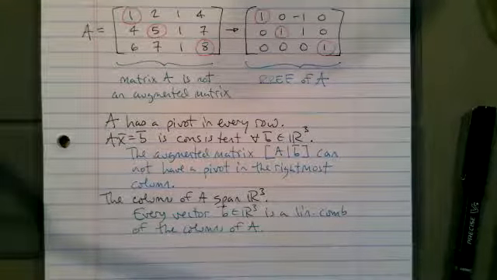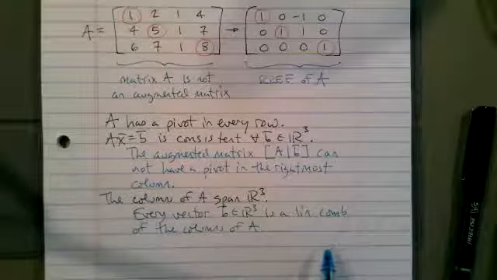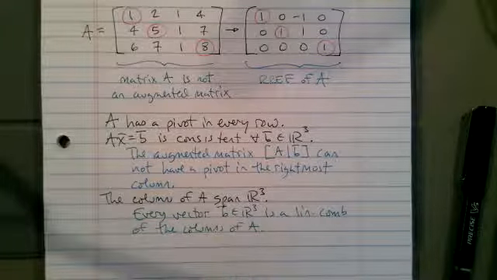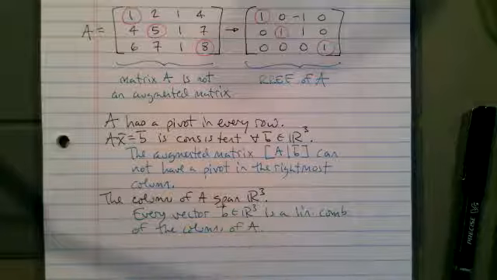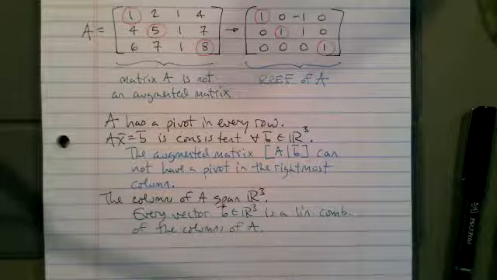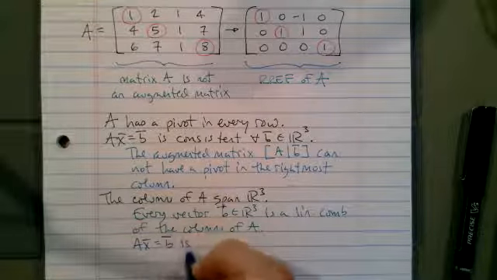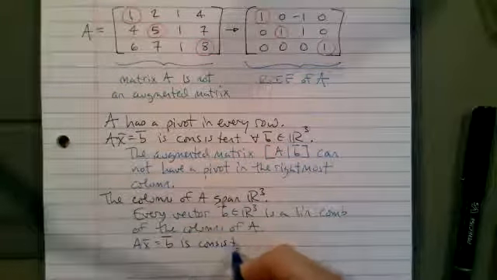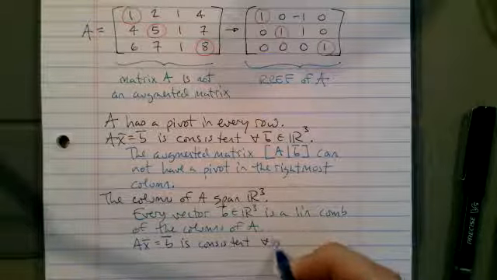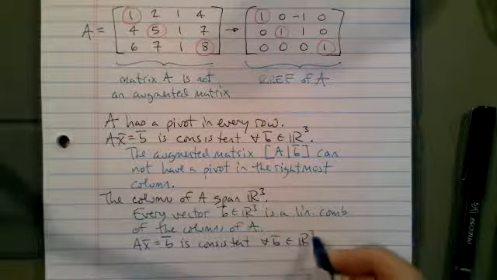The reason that every vector B in R3 is a linear combination of the columns of A is that AX equals B is consistent for all B in R3.